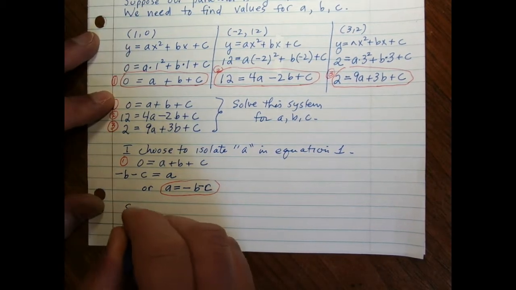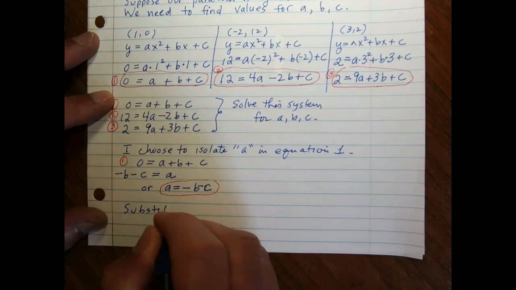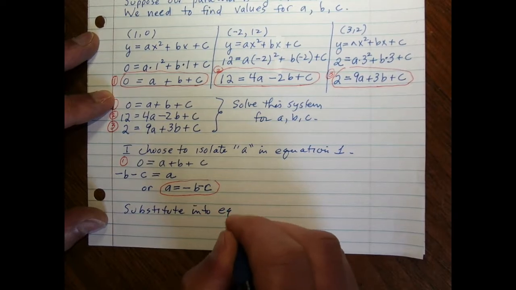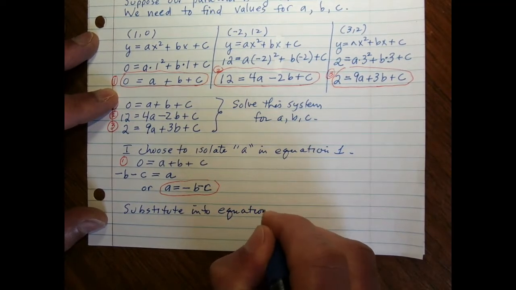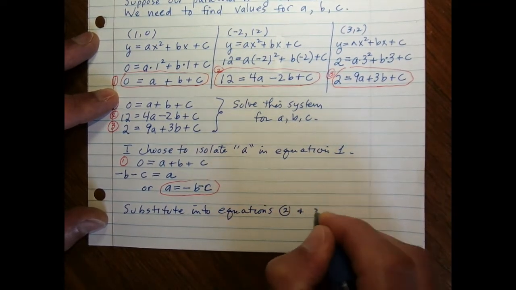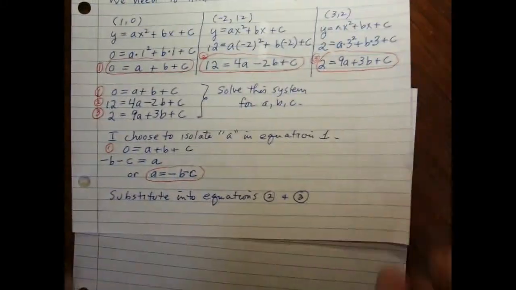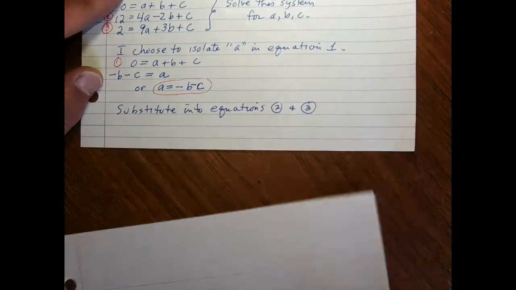Then I can substitute into equations 2 and 3, into the second and third equation. And I'm going to do that on another sheet of paper here.